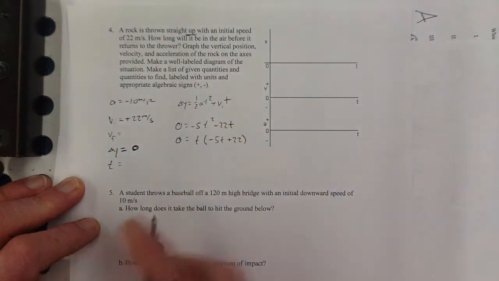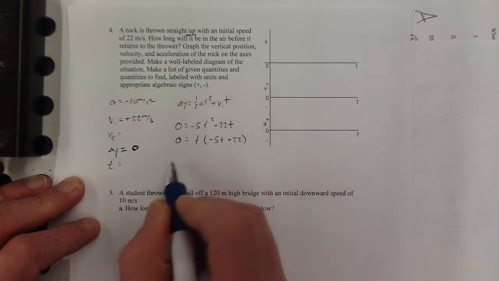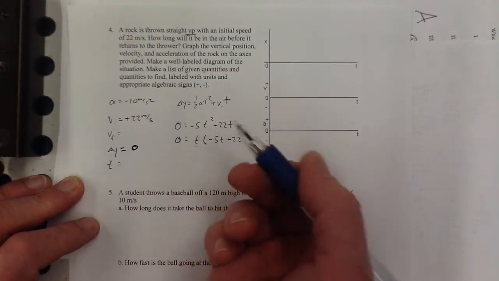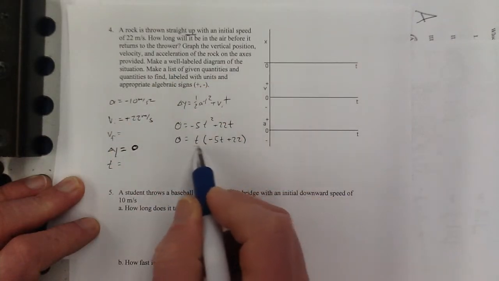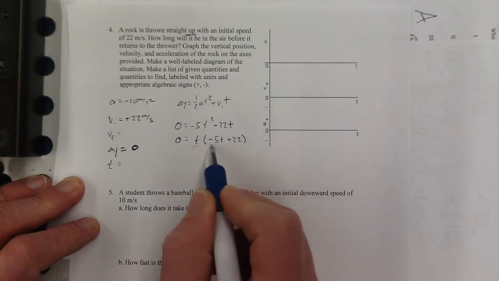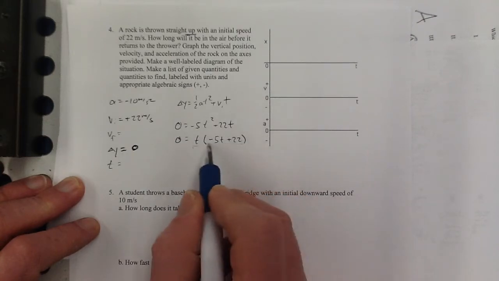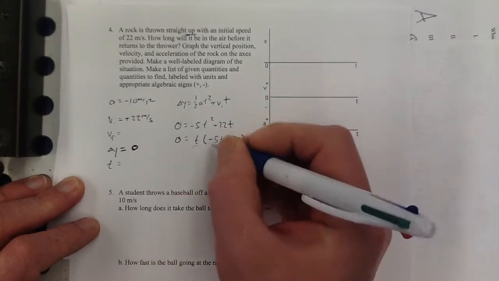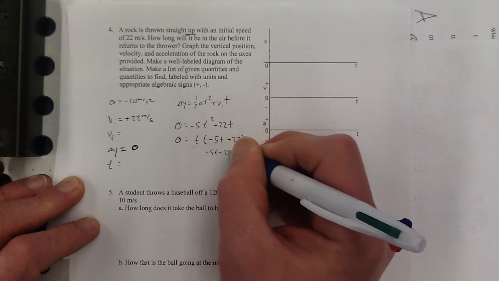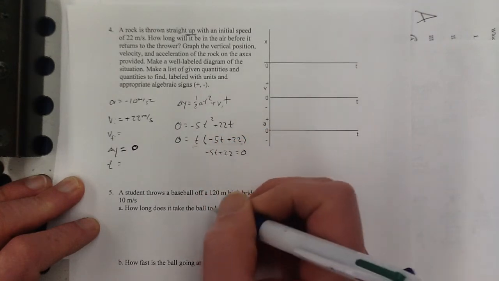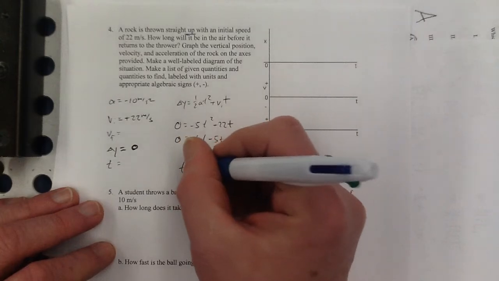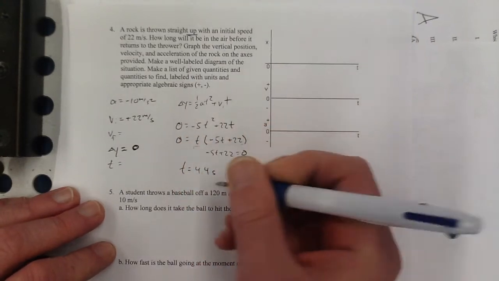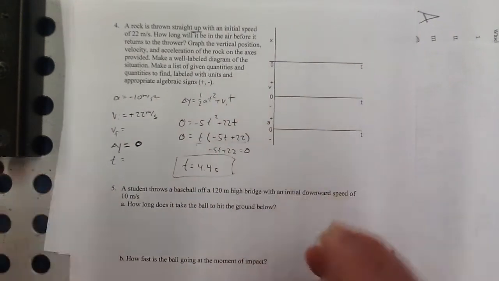And then algebra: if this product is equal to 0, then either this is 0, which we wouldn't care about, because we want to know when it gets back to the ground. Obviously that doesn't happen at time 0. So then set this equal to 0, that's the other possibility. So -5t plus 22 equals 0. Subtract that over to the other side, so 22 divided by 5 is 4.4 seconds.